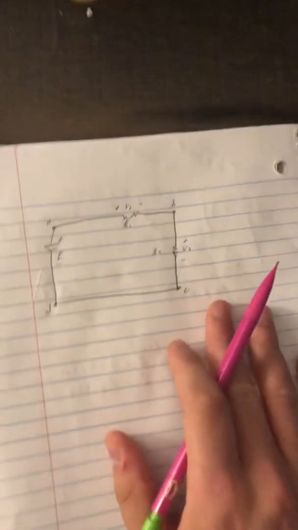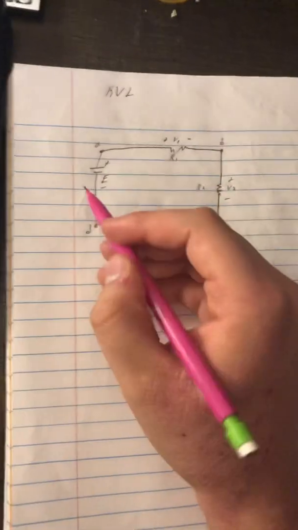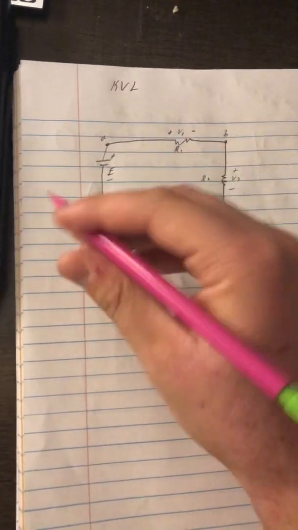Now, for Kirchhoff's voltage law, it's a simple law, but it is hard to remember at times, especially when you're crunching for an exam. So, Kirchhoff's voltage law is that no matter what, the rises and falls in voltage will equal 0, will equal a sum of 0.